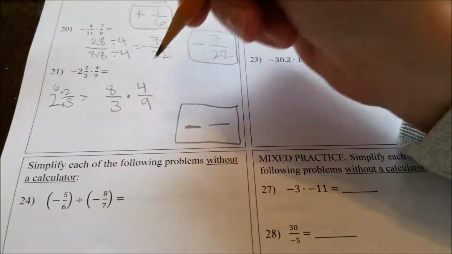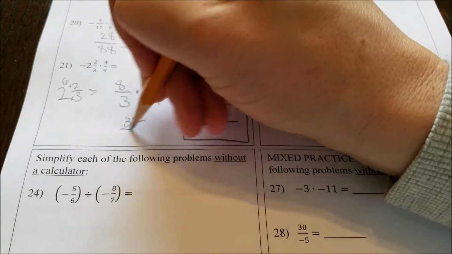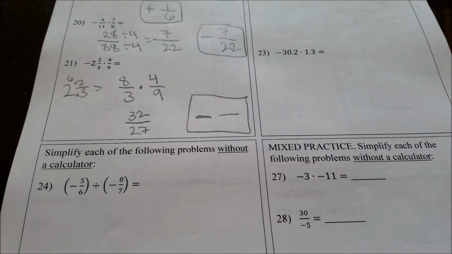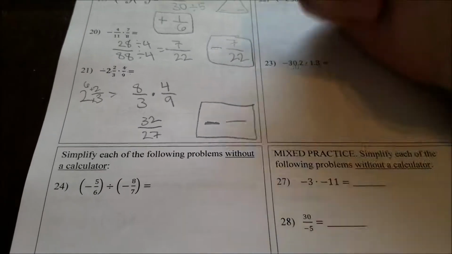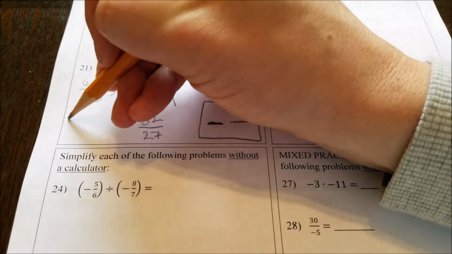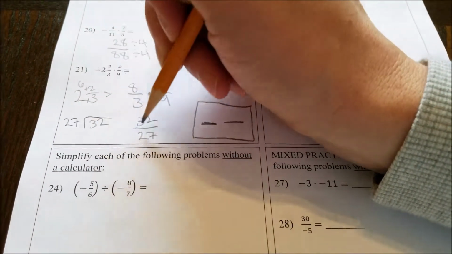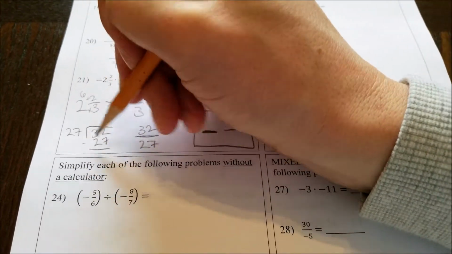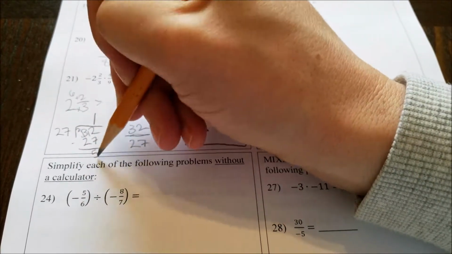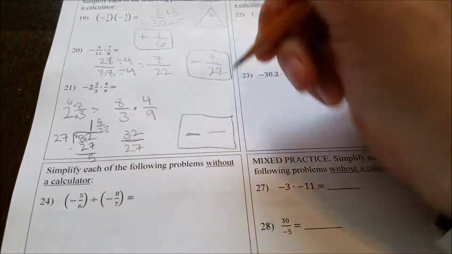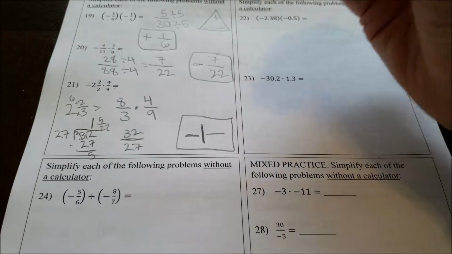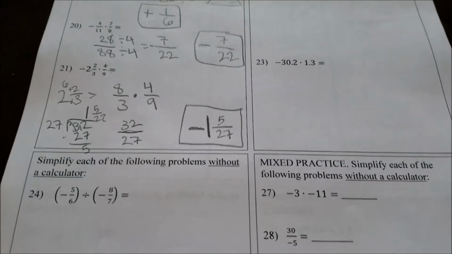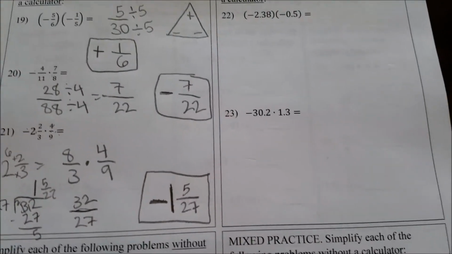So we've got 8 times 4, which is 32. 3 times 9 is 27. And we can simplify this. Oh, no, we can't. My bad. Nothing in common. But we do need to change it into a mixed number. So 27 goes into 32. Remember, this means divide. 32 divided by 27. 27 goes in one whole time. We subtract, and you'll get 5 left over. So we're going to have 1 whole. I didn't really leave a lot of room for the 1. And 5 27ths. And because I already wrote that negative, I'm not at risk of forgetting it in my final answer. Please try 22 and 23.